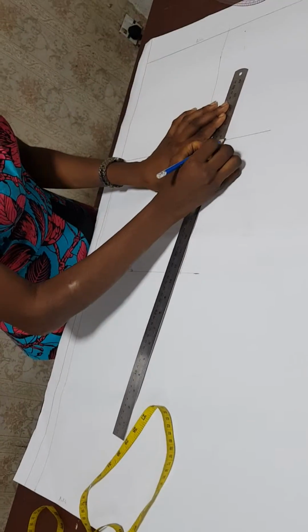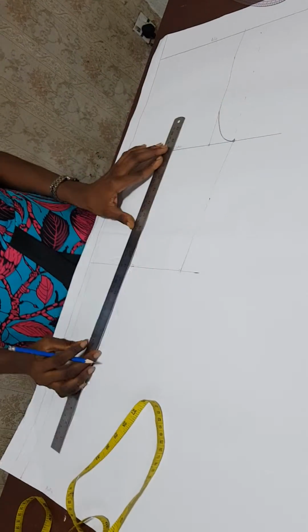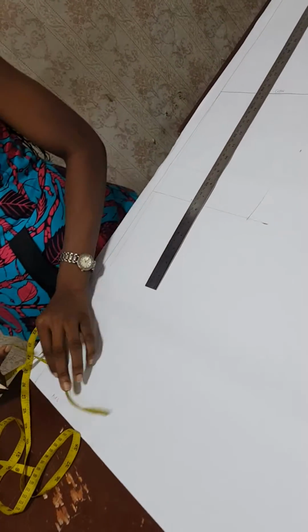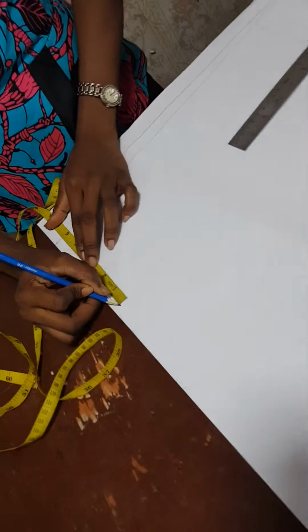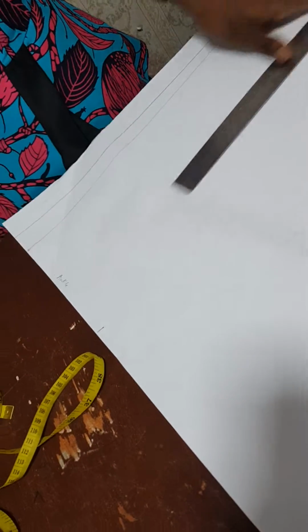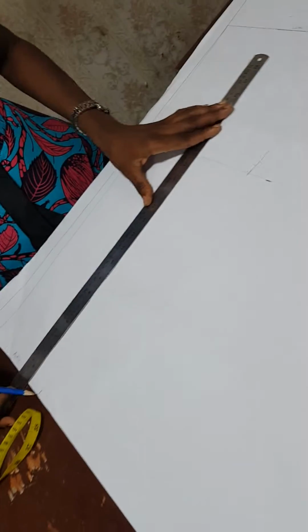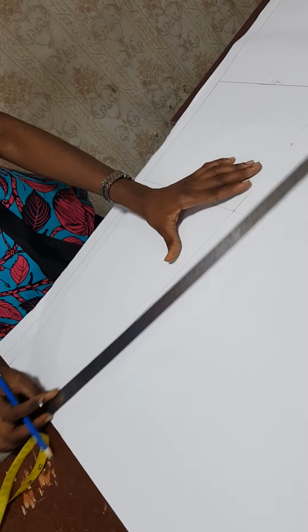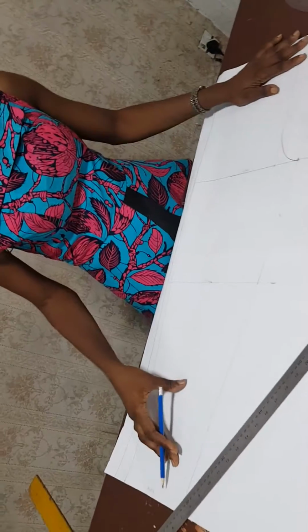Okay, so I'm going to connect this, and on the ankle I have 12 inches for my ankle. 12 divided by 2 is 6 inches, so I'm going to have 6 inches here. And then I'll connect from my knee all the way down to my ankle. Now, this is for the front part of the trouser.